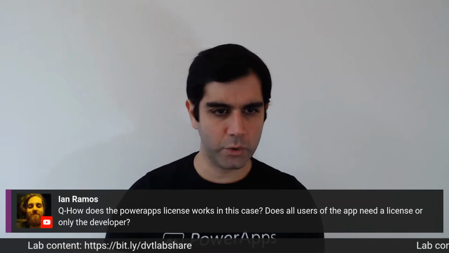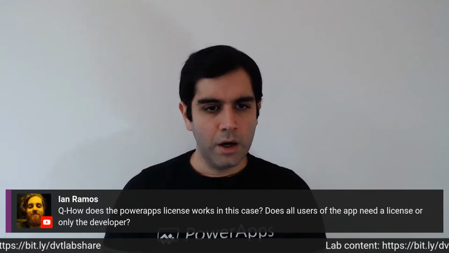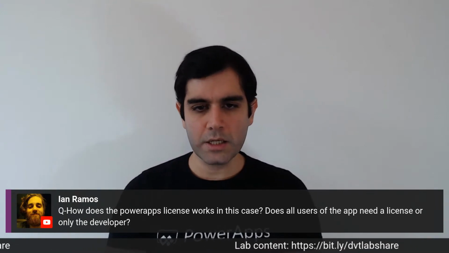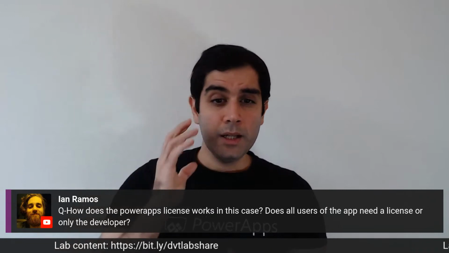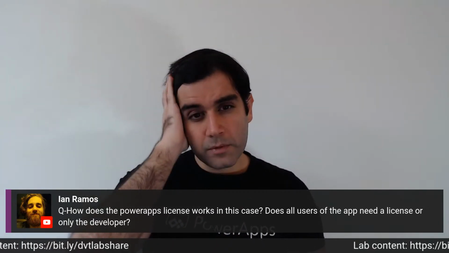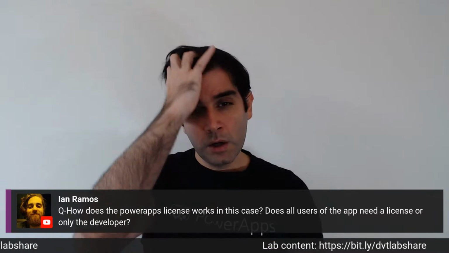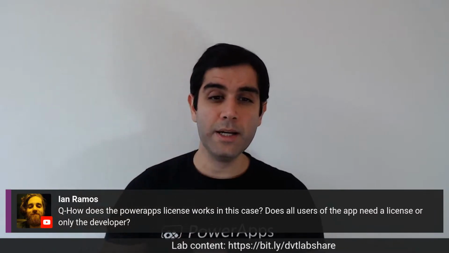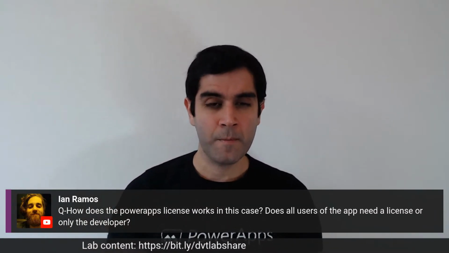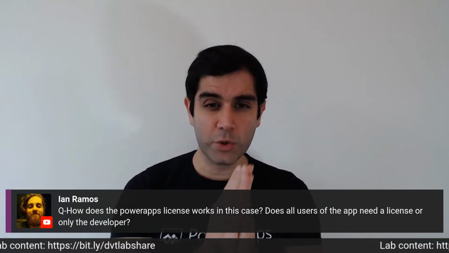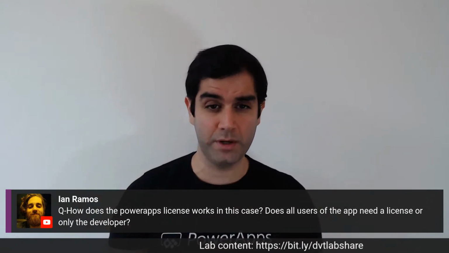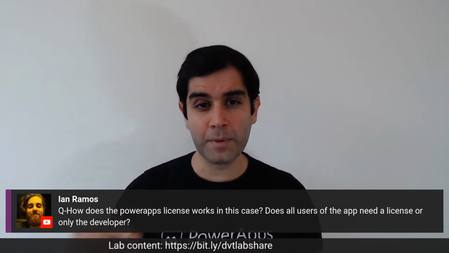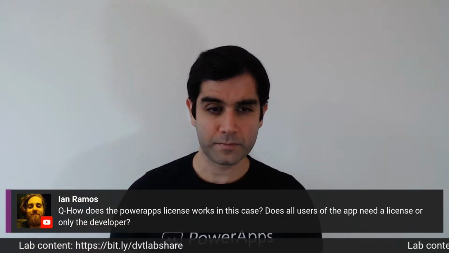Okay, trying to look at other questions. So here's a question from Ian. How does the Power Apps license work in this case? Do all users of the app need a license or only the developer? In this case, especially for the solution that I built today, the only license that the users would need is a license to access Microsoft Teams. As long as they have a valid license to access Teams, they could be an owner, they could be a member, they could be a guest user. They will have access to that Power App at no additional license cost.